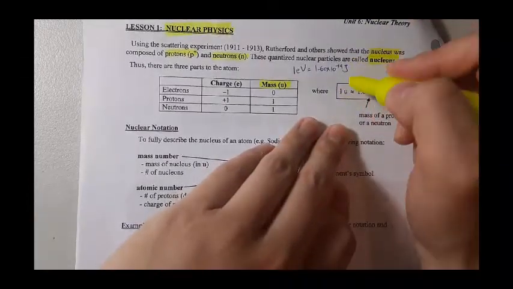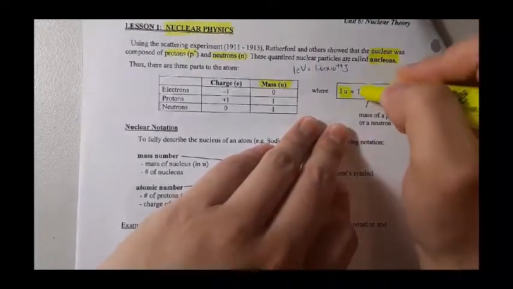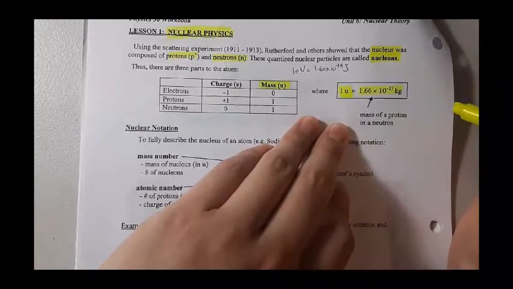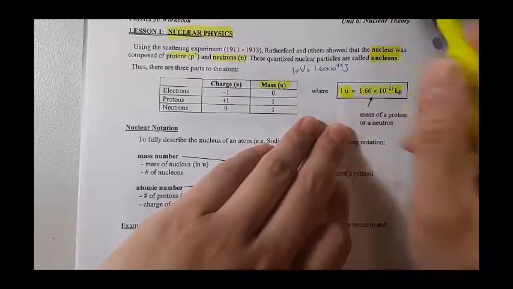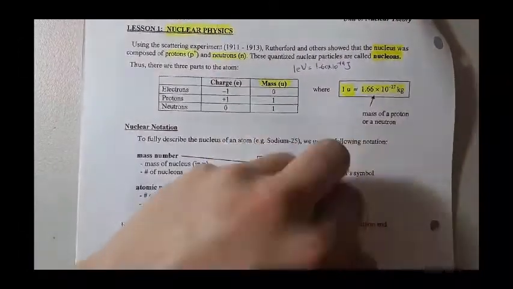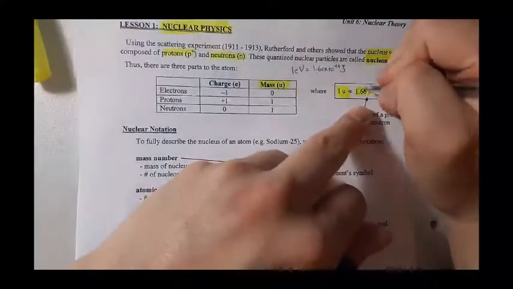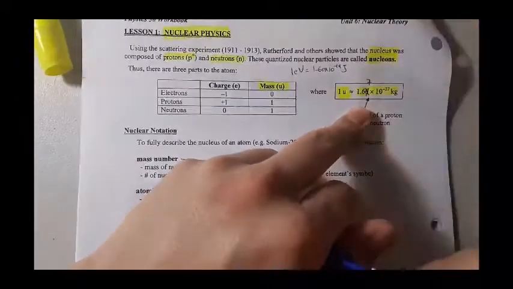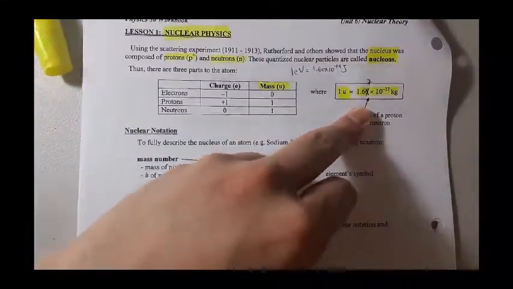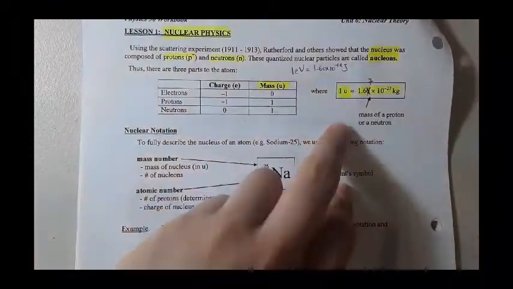Similarly, for atomic mass we use this U, and it is about the mass of the proton or neutron. I believe in the new curriculum this turned out to be 1.67. Have that in your mind.